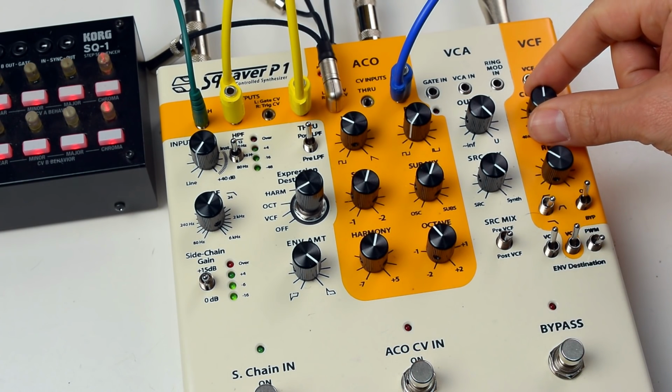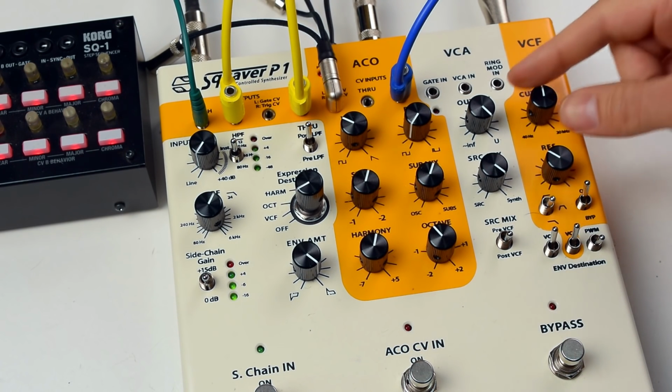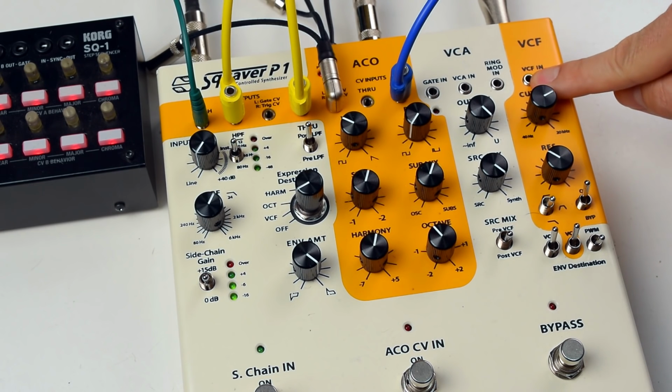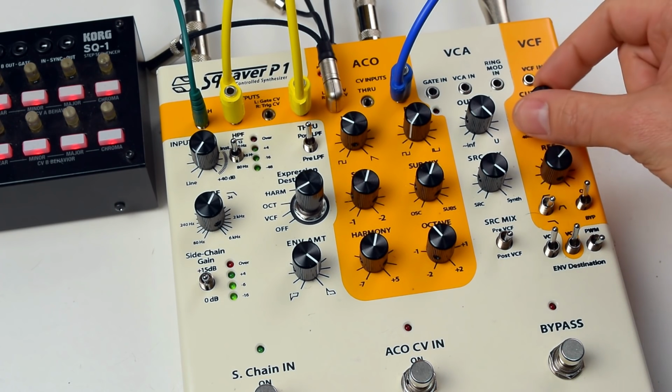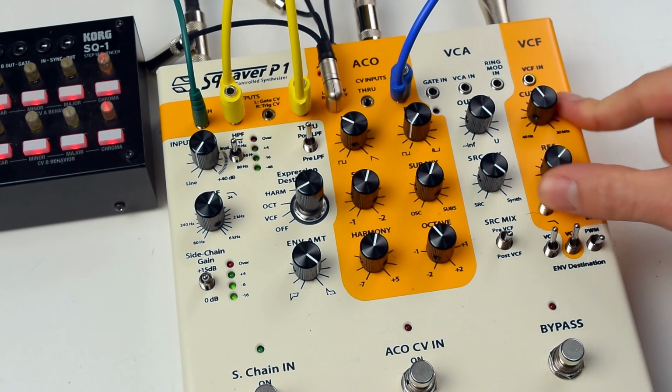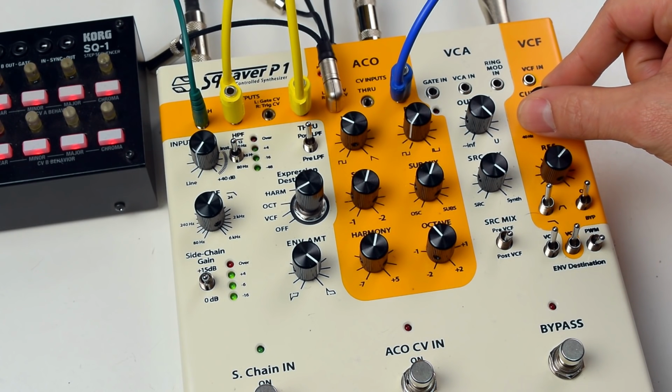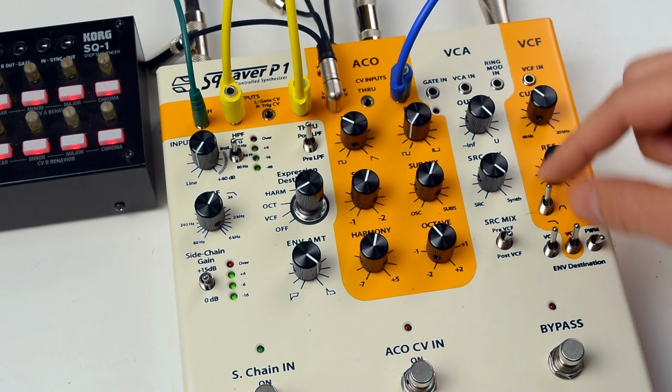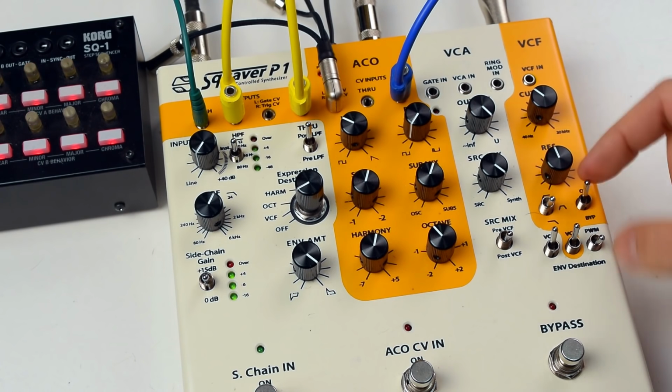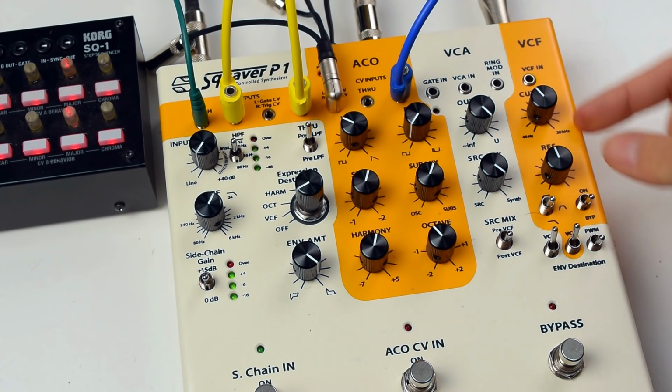The VCF section includes a cutoff frequency control with its CV input, a resonance control, and a filter shape switch that lets you choose between high-pass, low-pass, or band-pass filters. The bypass switch lets you bypass the filter completely if you have your own filter.